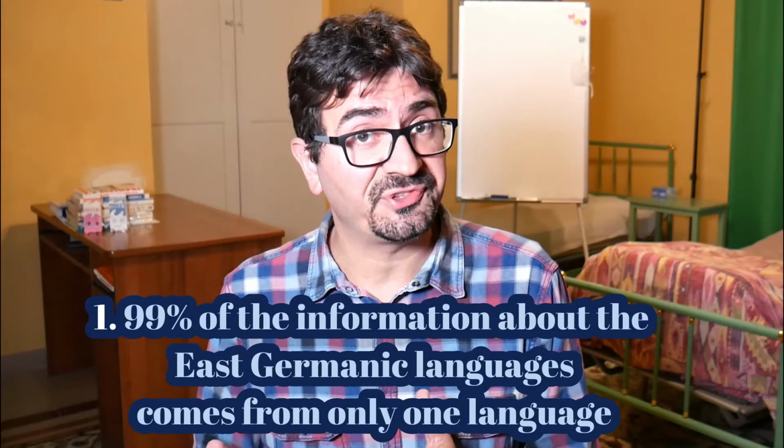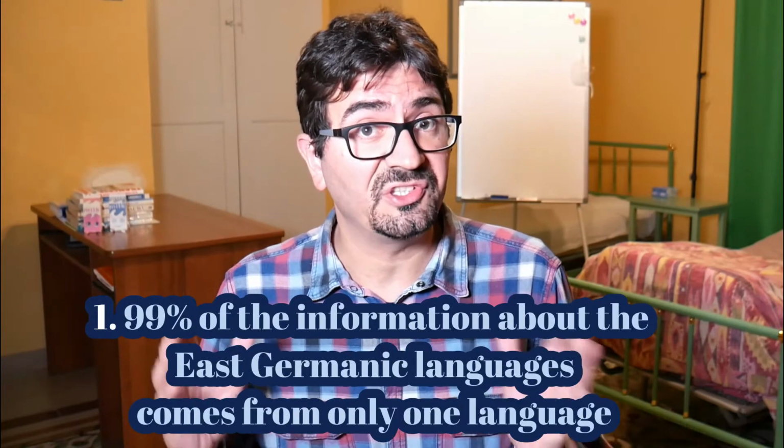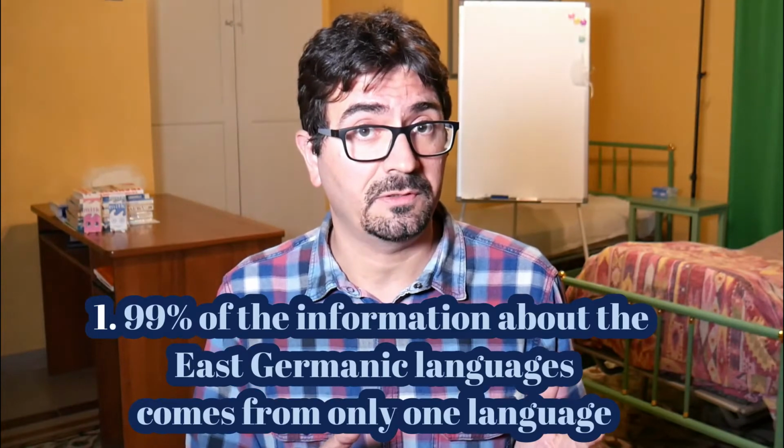We usually affirm that the Eastern languages are more archaic than the other two branches. But even in this case, this might be not completely true. We have to keep in mind first that 99% of the information that we have about the Eastern branch comes from Gothic, so only one language. We don't have a wide variety of data coming from other languages belonging to the same branch. And this doesn't make it possible to perform a thorough analysis of the Eastern branch.